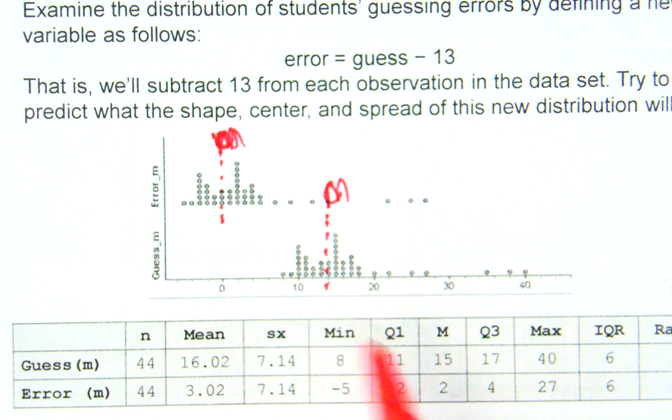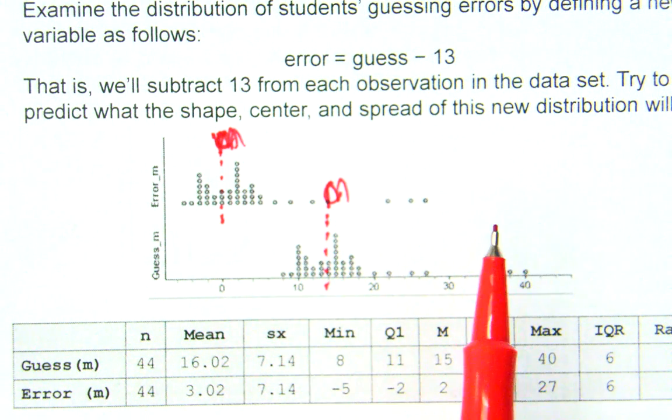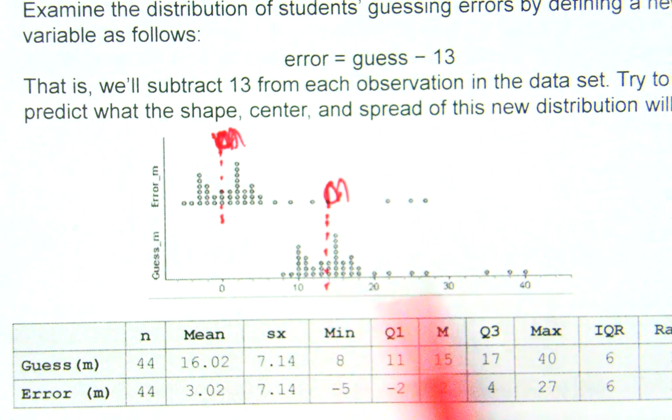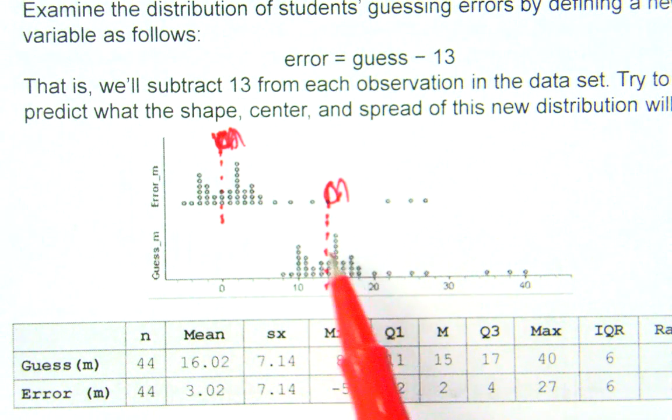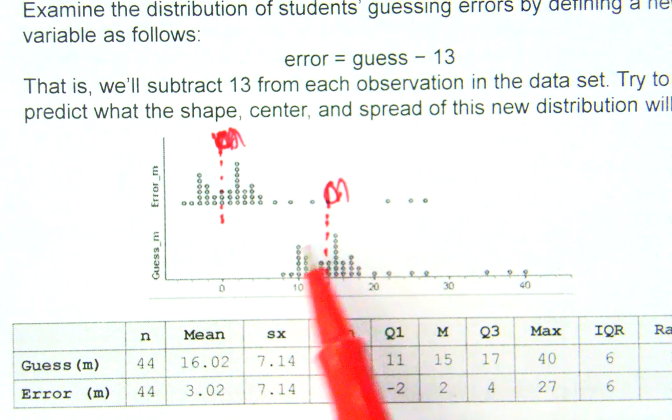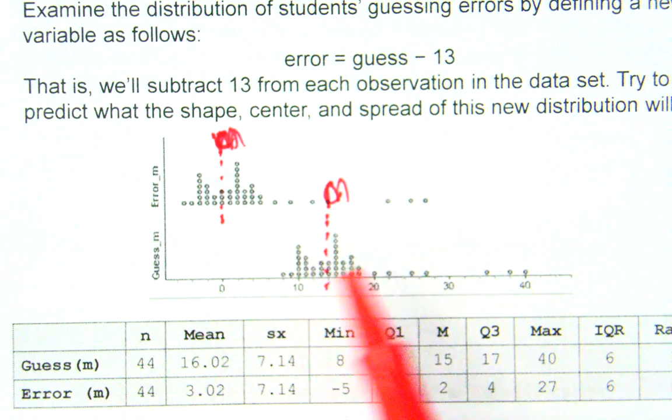Okay, so that's what happened when I just added 2 points to the scores, right? It just shifted. The distribution is still the same. The graph is still bimodal, and it's still semi-symmetric.